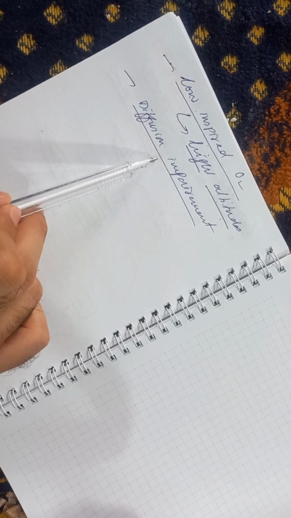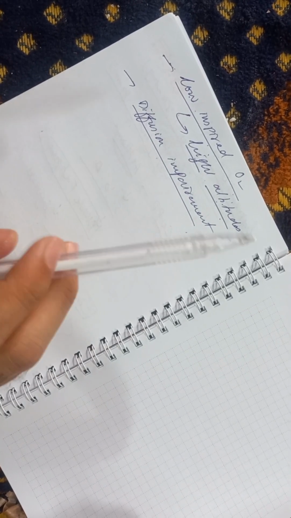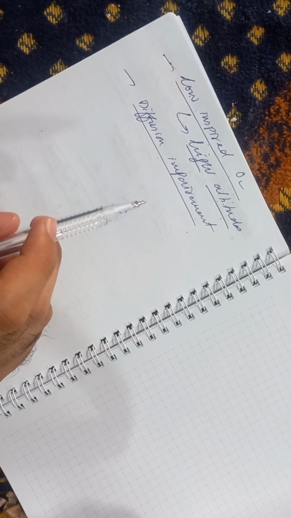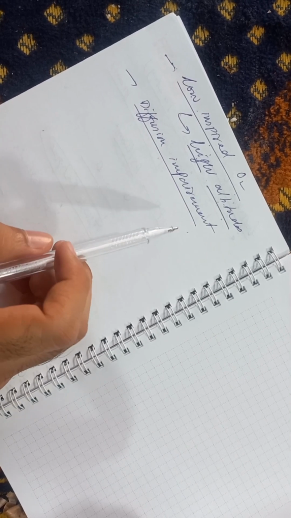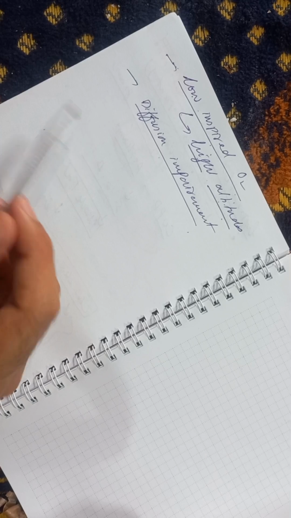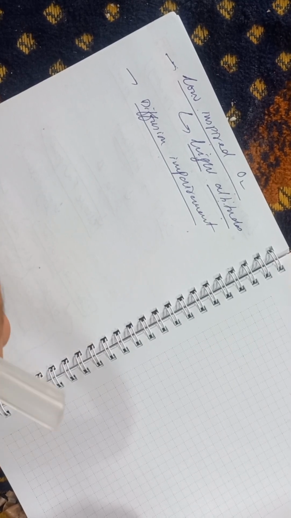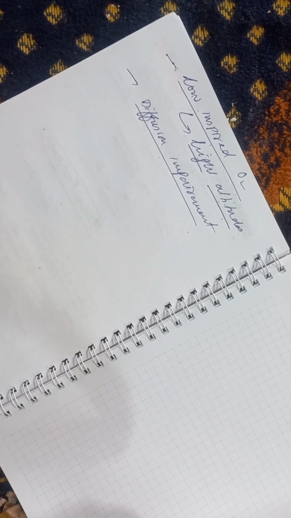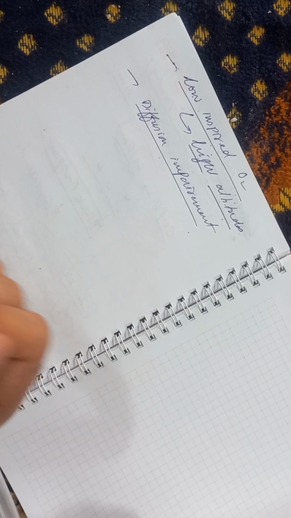The last etiology is diffusion impairment. What does it mean by diffusion impairment, right? It means that air cannot diffuse across the alveolar capillaries, okay? Air cannot diffuse across alveolar capillaries, and it can be seen in conditions like fibrosis, edema.